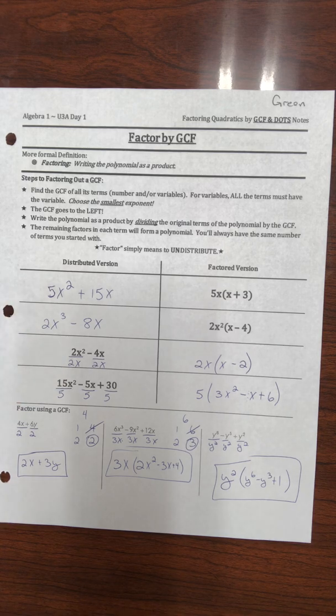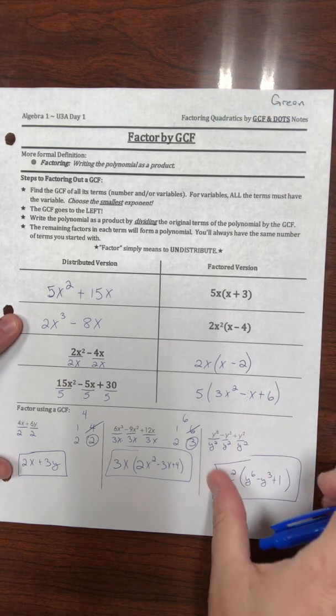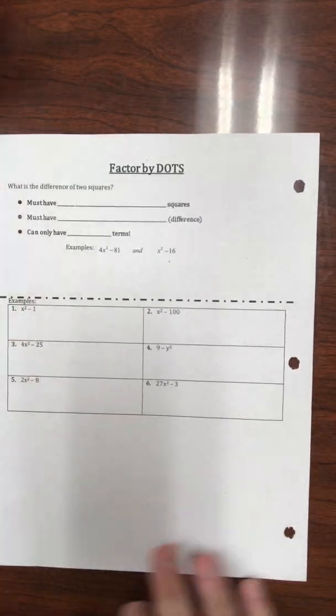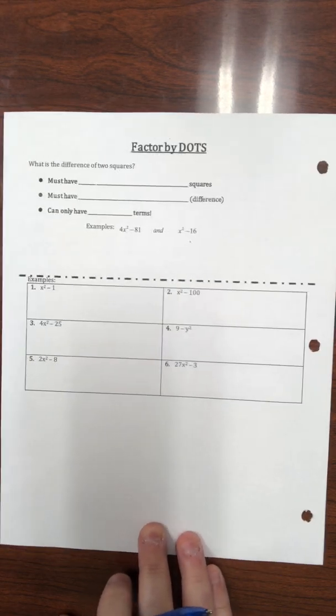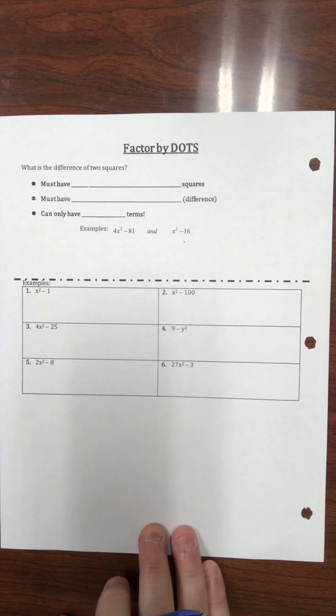All right, so that's that first sheet. Remember that was factoring by GCF. I'll flip it over. Let me make sure we're straight on the camera. I think we're good.